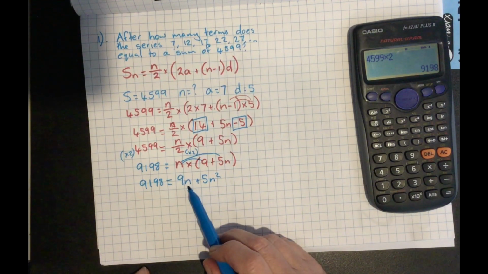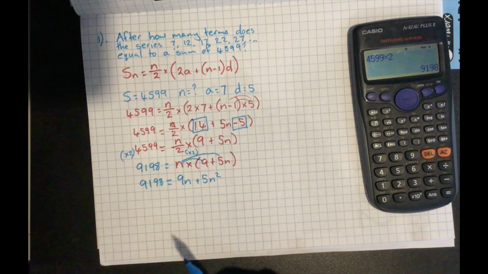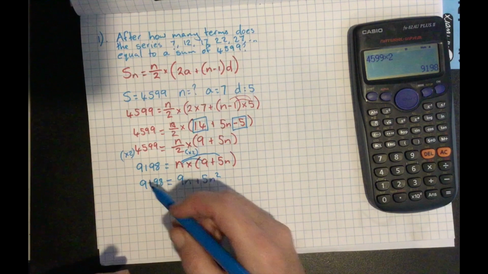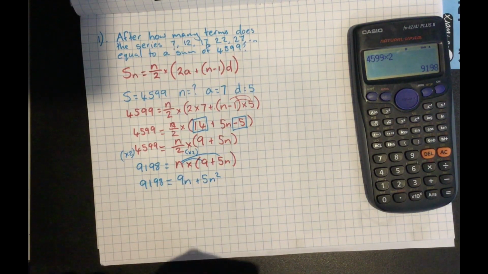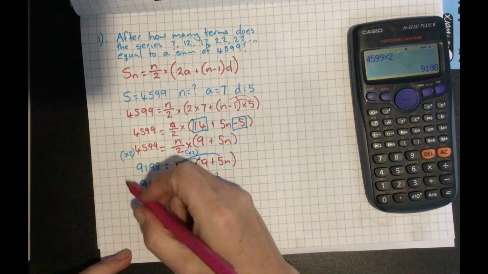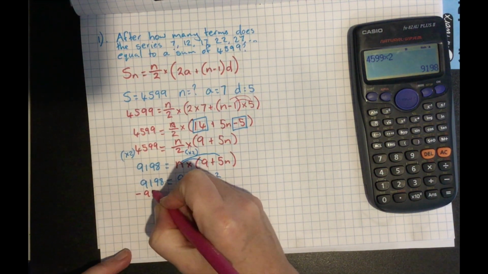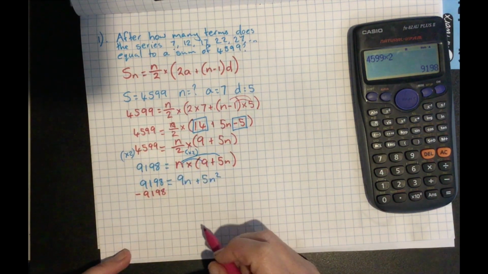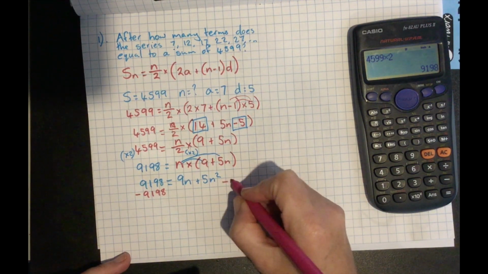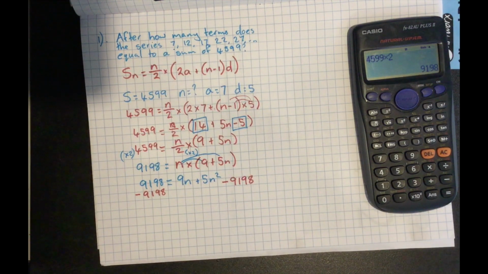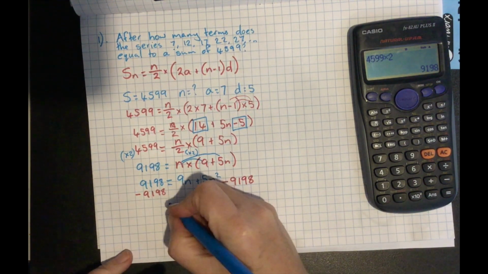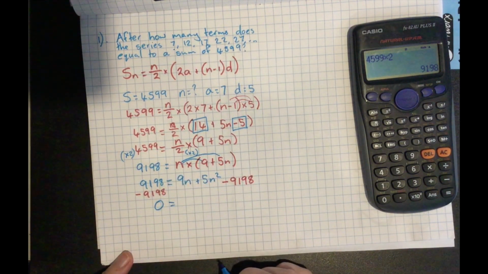Now to solve for n, I need to make this equation equal 0. So we need to get rid of the constant from this side. Well, how do we do that? We subtract that total from there. What we do on one side, we must do to the other. Well, that now gives me 0.